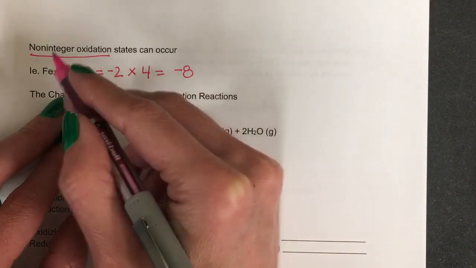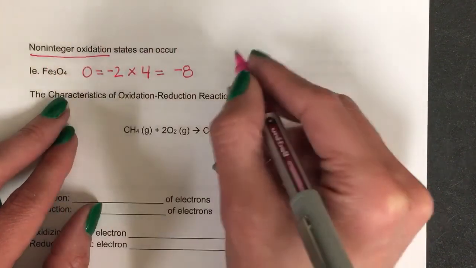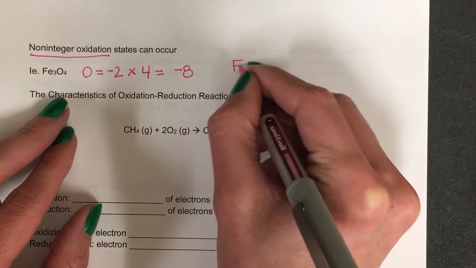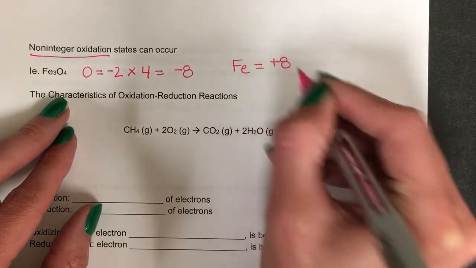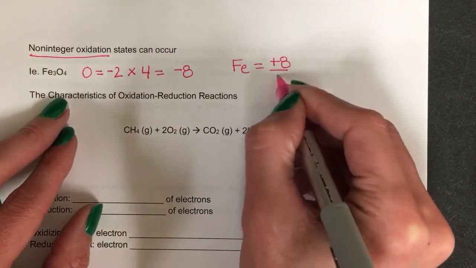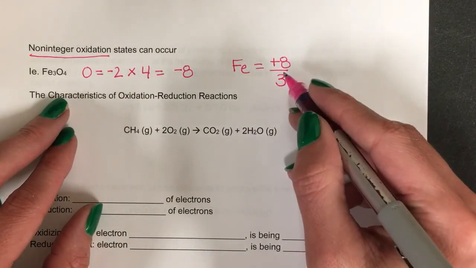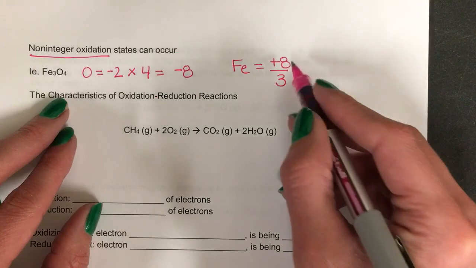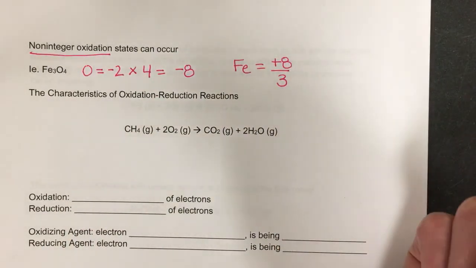Okay? Well, I've got 3 irons. I've got to get to a positive 8. I've got 3 irons to do it. That's not going to give me a whole number. It can't. I'm going to have a fraction for my oxidation number, and that's okay.